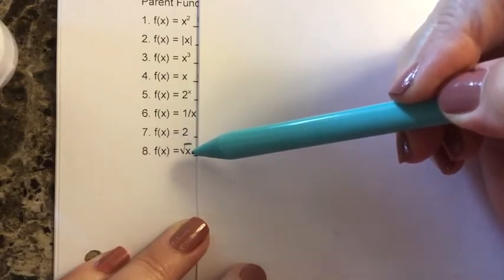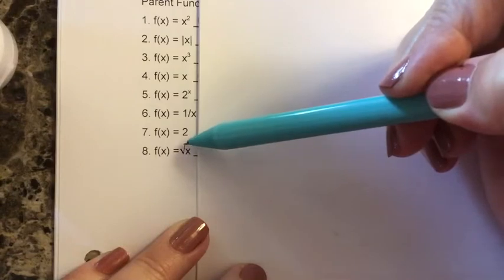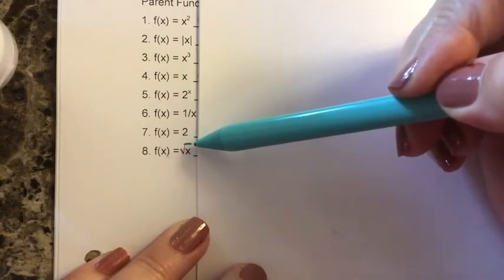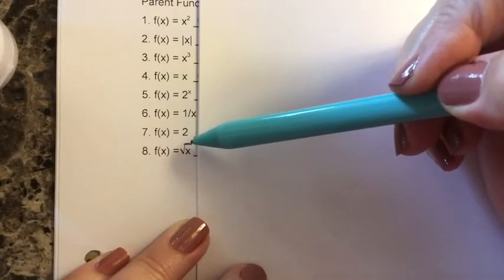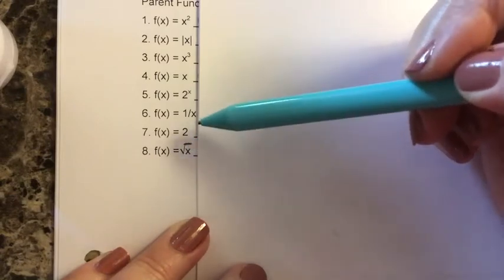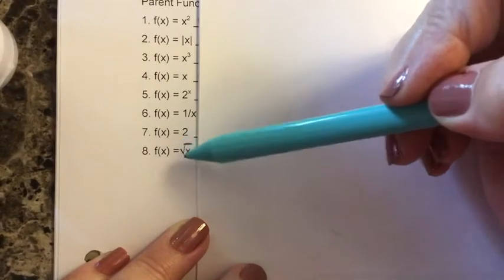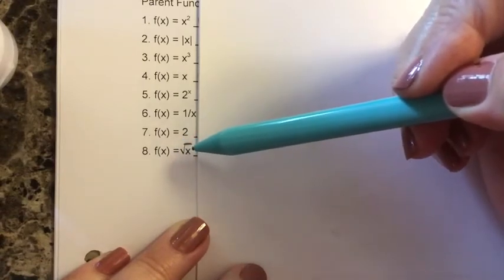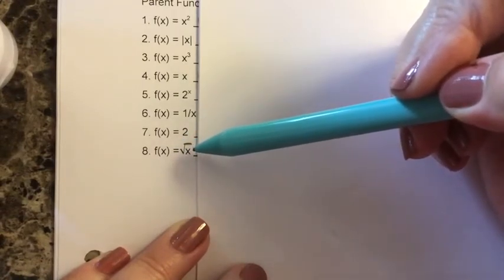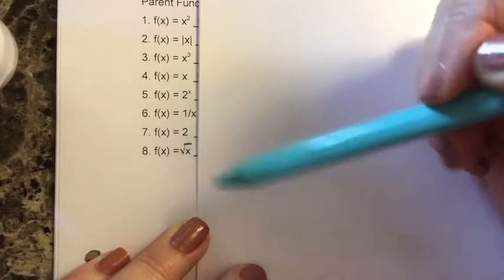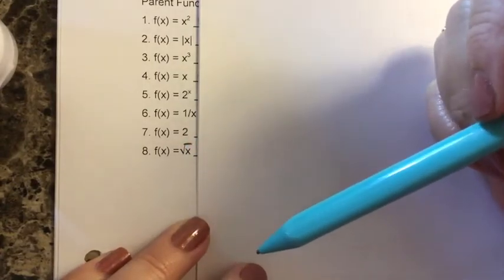I would like to point out that the Smart Notebook software does not put that line across the top in a square root function. So anytime you see just that check mark, I've used the square root symbol within the Smart Notebook software. You're welcome to add that line across the top to make it look proper.